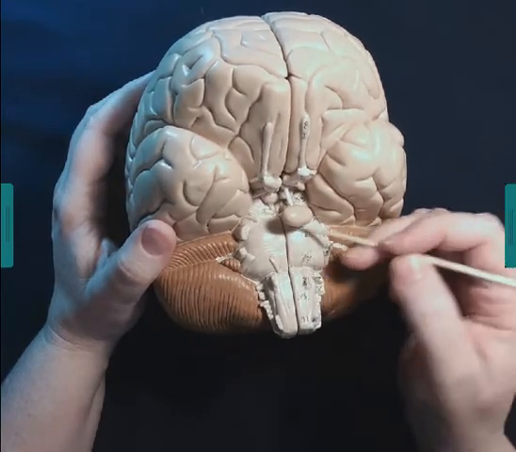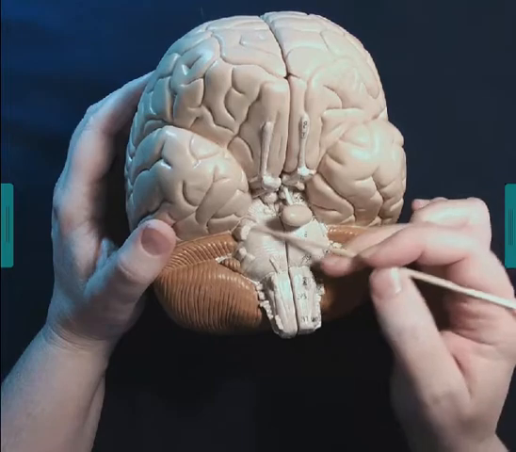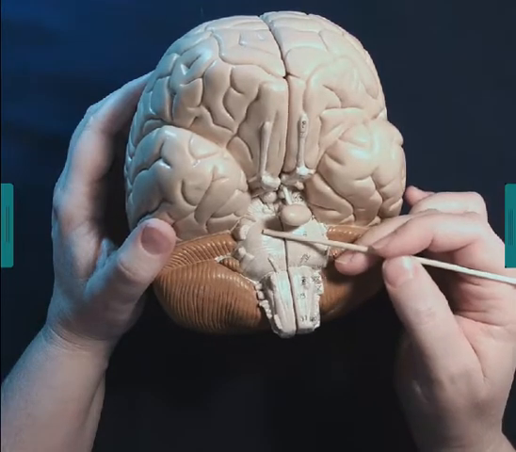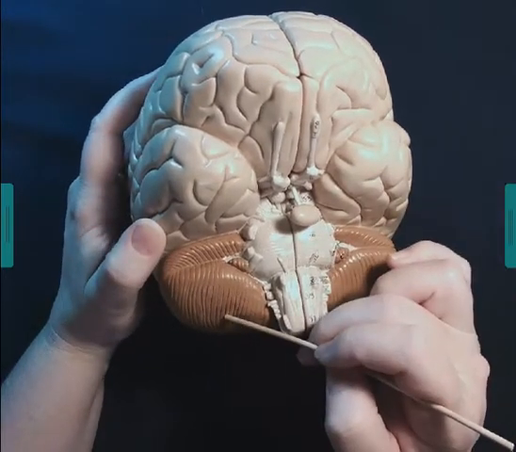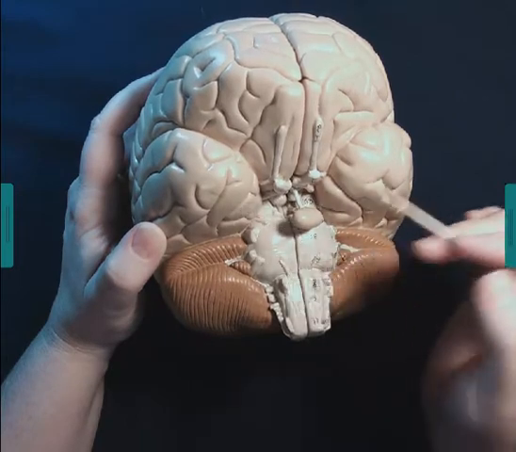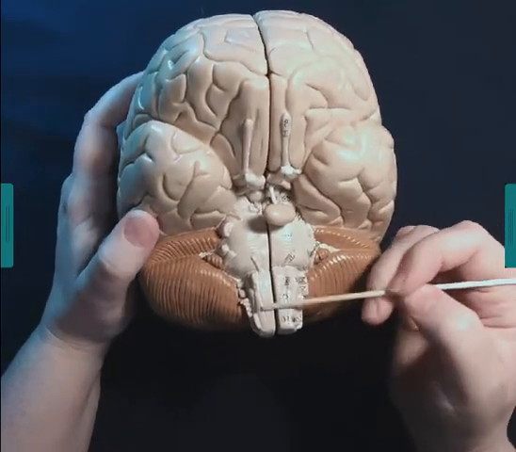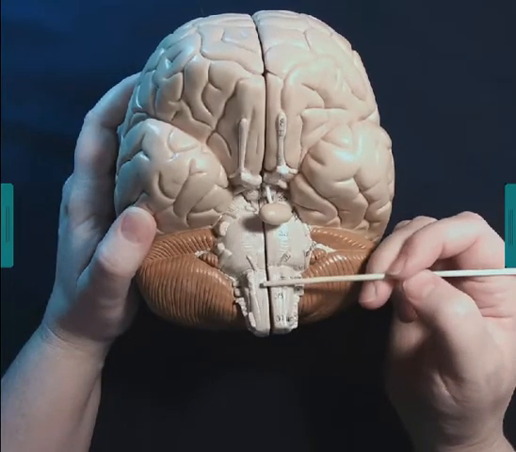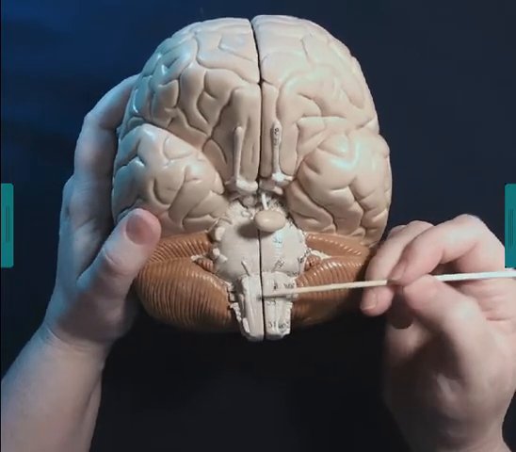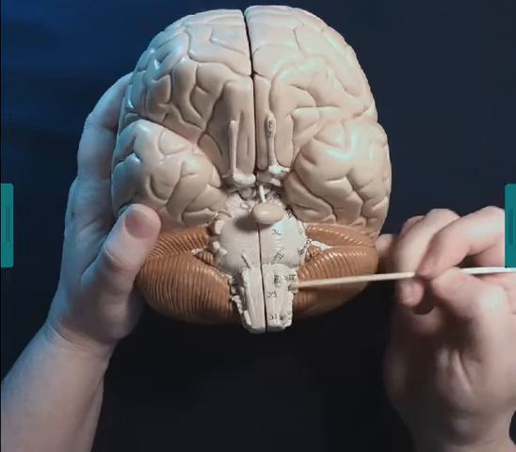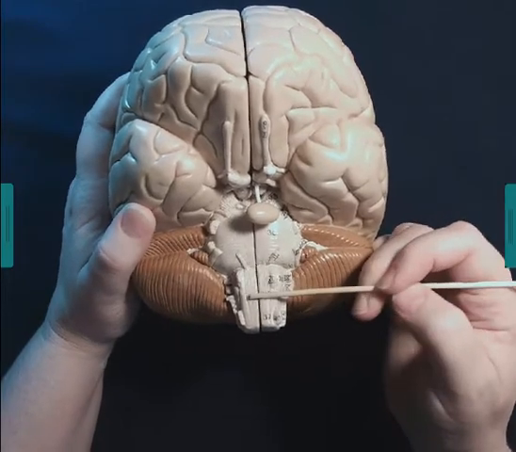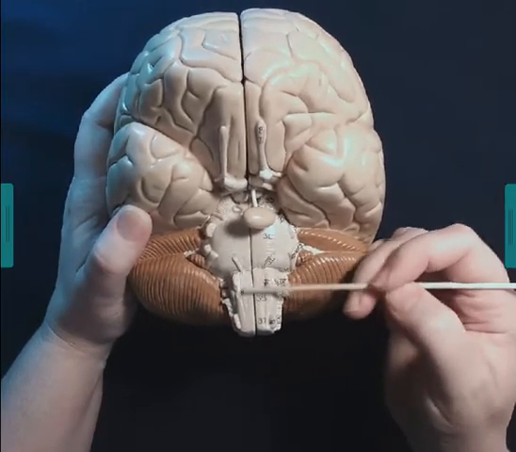The pons acts as a relay station for information between the cerebellum and the cerebral hemispheres. The pons also coordinates with the medulla oblongata in the control of breathing. The medulla oblongata down here, it's the most inferior part of the brainstem.